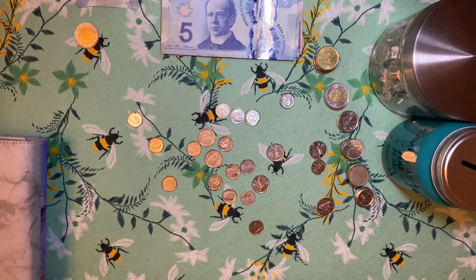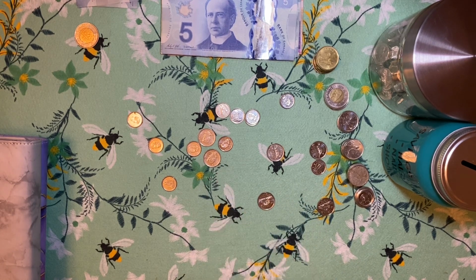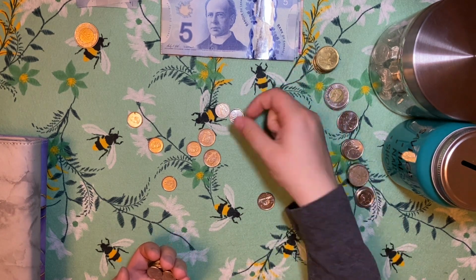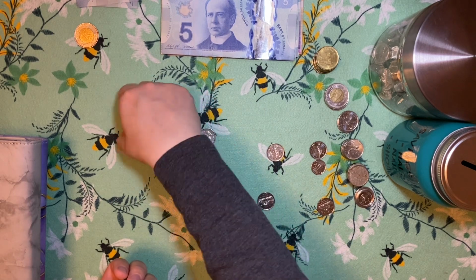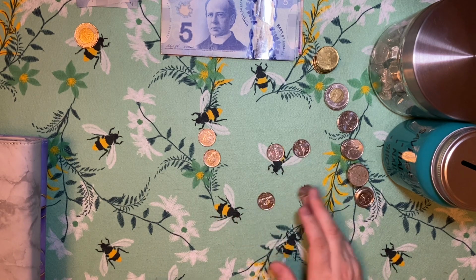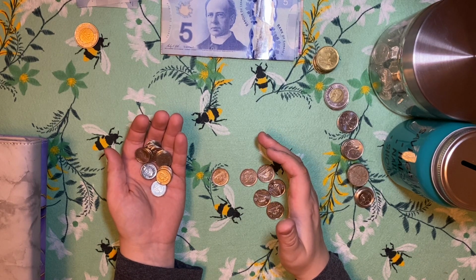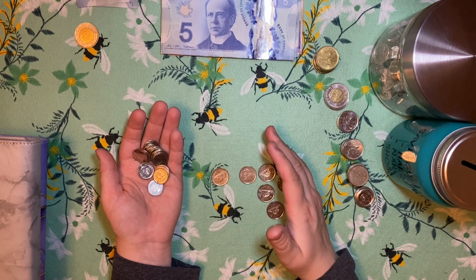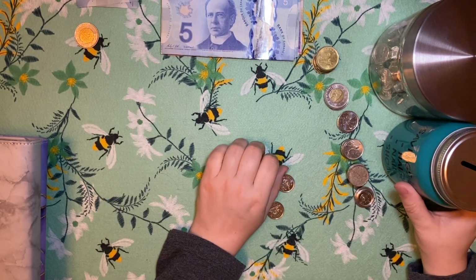1, 2, 3, 4, 5, 6, 7, 8, 9. There's $1. 1, 2, 3, 4, 5, 6, 7, 8, 9. There's $2. 5, 10, 15, 20, 25, 30. So $32.30 in change. That's pretty cool. Okay, so I always put my loonies and toonies in here.